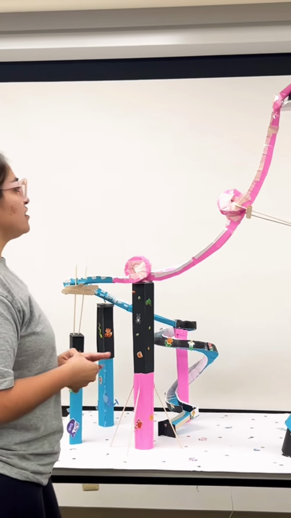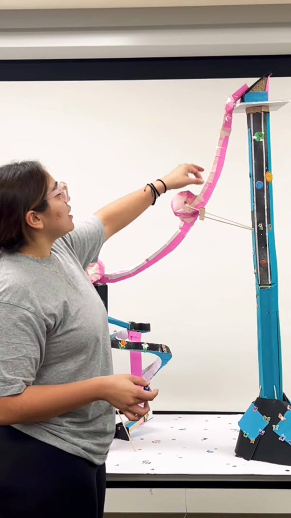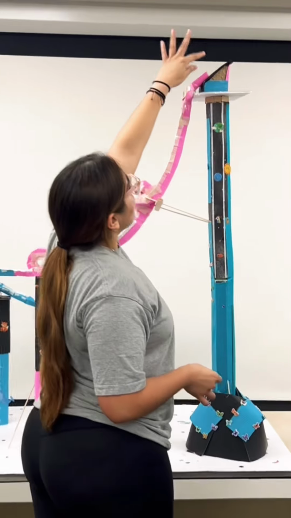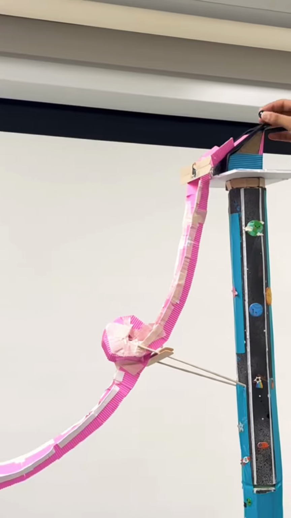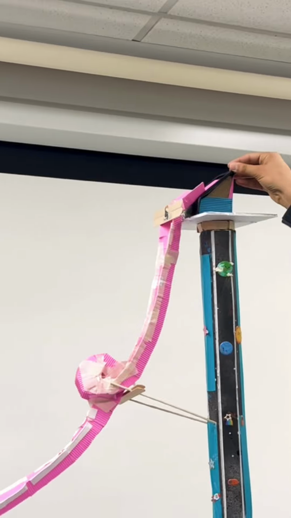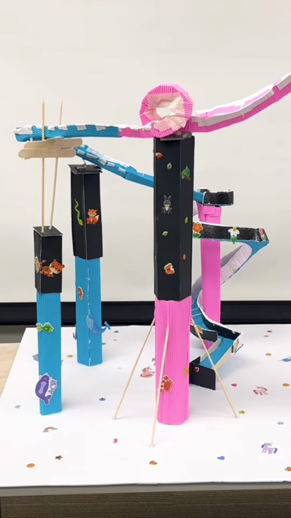There was a lot of trial and error with tape as far as the loops go, so there is a lot of taping right here. We decided to add the ramp to give it a bigger drop, and the example. Better all the way through?